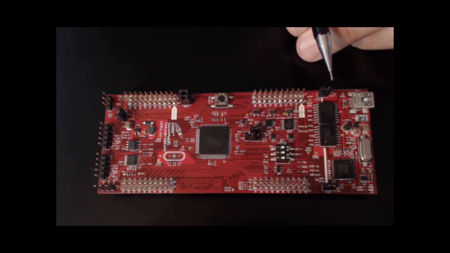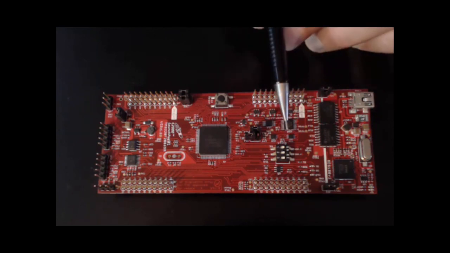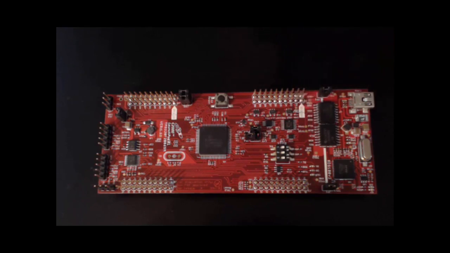Second, the jumpers J1 and J2 must be in place for the board to receive its power from the USB. And third, the three microswitches must all be set in the upward-facing direction. To get started, the target is connected to the host using the supplied USB cable.